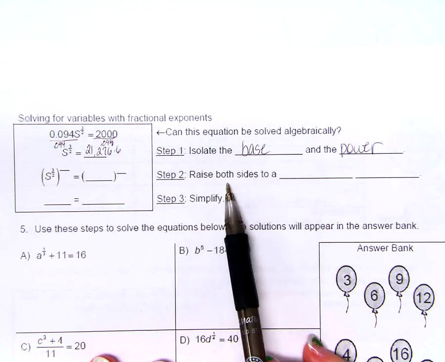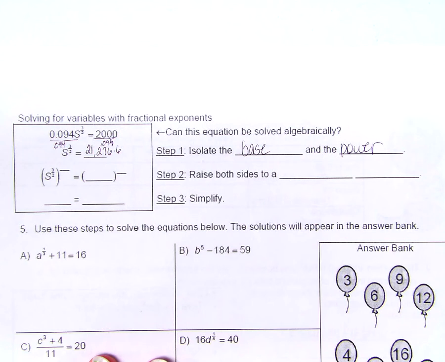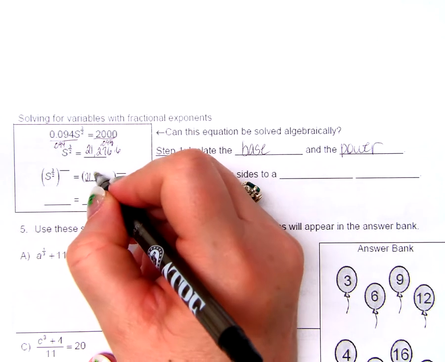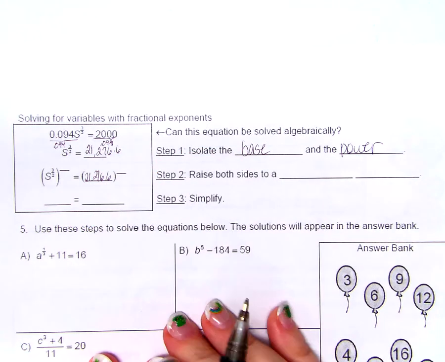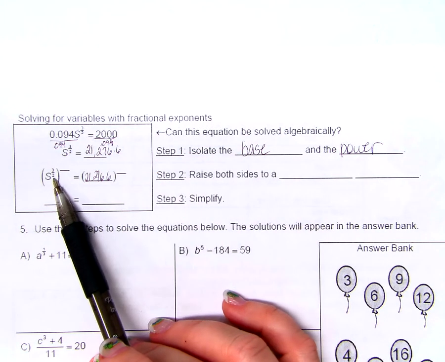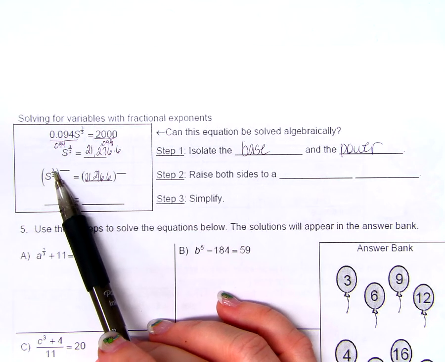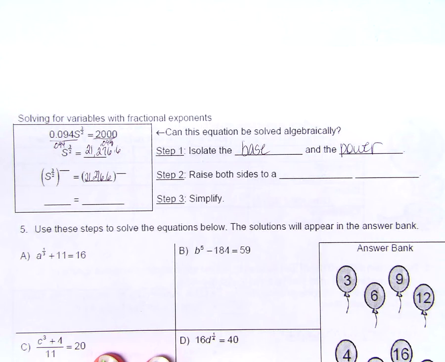Now, we need to raise both sides to a power that's going to be the same on both sides. First of all, this is 21,276.6. What is the exponent on this side? 3/2, right? What can I multiply 3/2 by to make it become a 1? Because isn't that what I need? I need just an s. No, you don't. It doesn't have to be the same number in top and bottom.